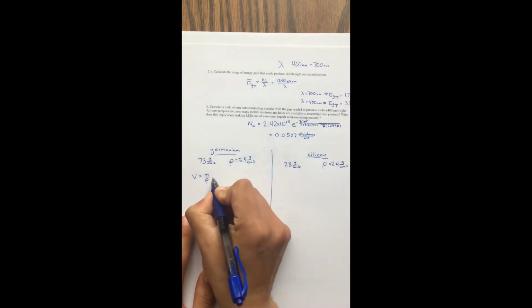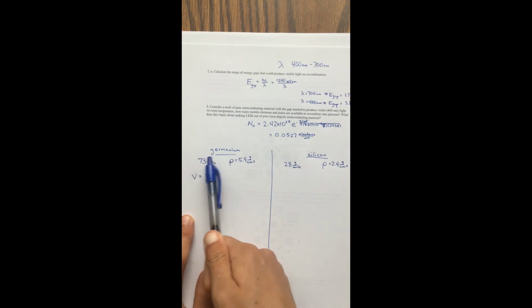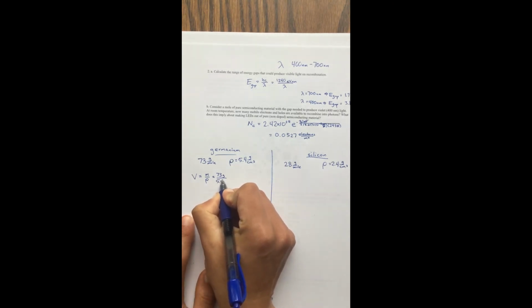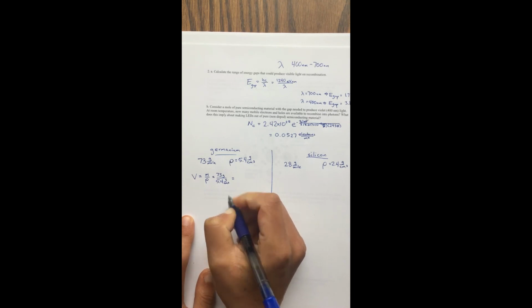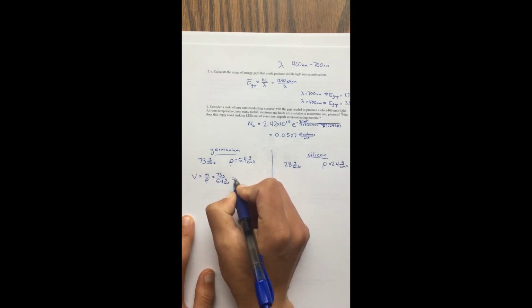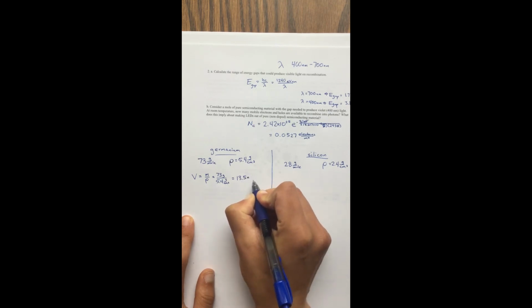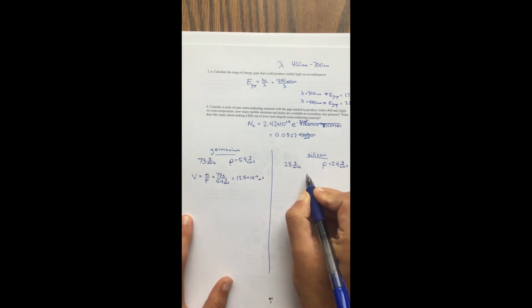Oh, I guess it's not that complicated. We have 1 mole, right? So it's 73 grams per mole, so we have 73 grams. Okay, so it is pretty much like what we had before. So we have 73 grams divided by 5.4 grams per centimeter cubed. So this gives us a volume of 13.5 centimeters cubed, or we can say 13.5 times 10 to the negative 6th meters cubed. Let's do this now for silicon.